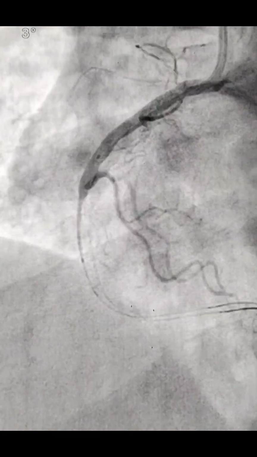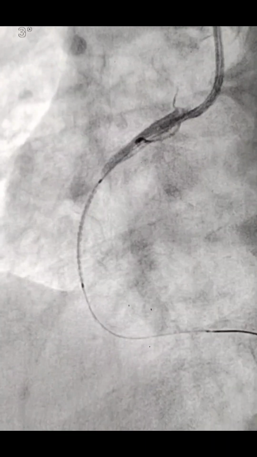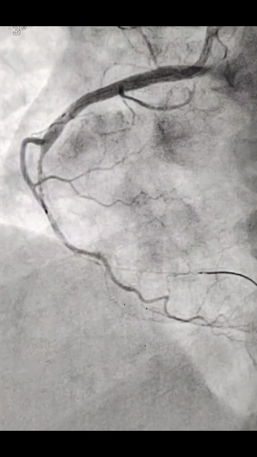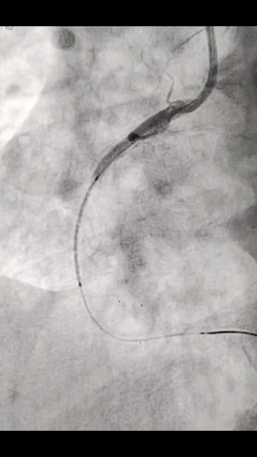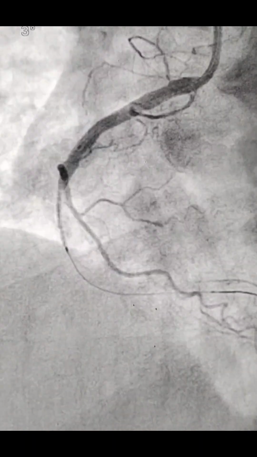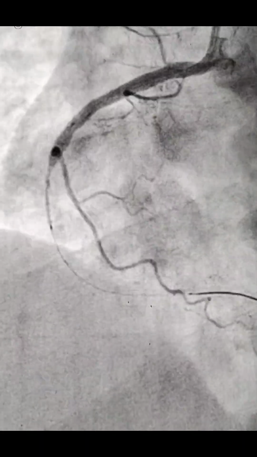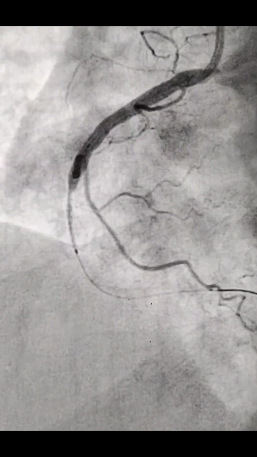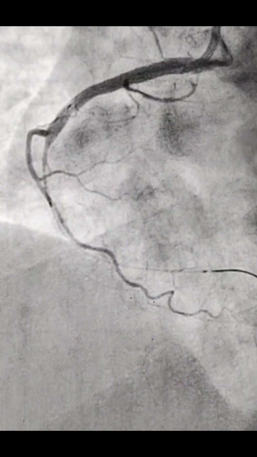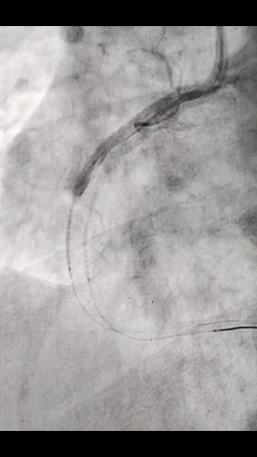So this is the placement of the stent. After placing the stent, my fear was that this RV branch should not get closed, because I wanted to put a stent across this branch. But in such a large artery, a 3.5 artery, you won't get side branch occlusion while putting a stent. So I decided to put this 3.5 stent in 24.